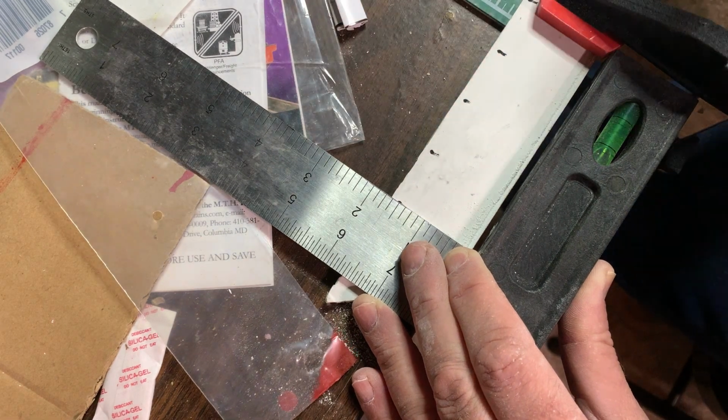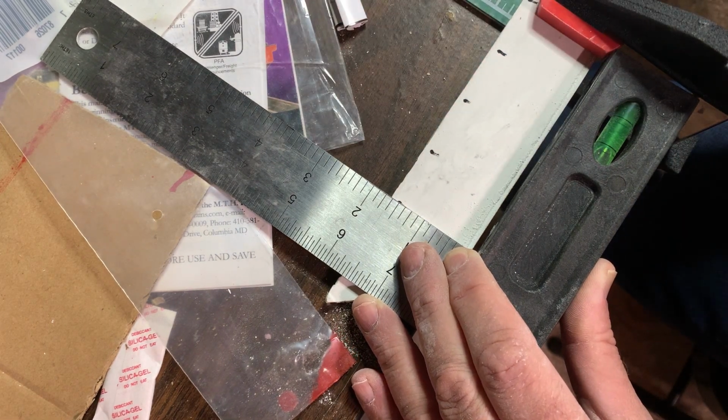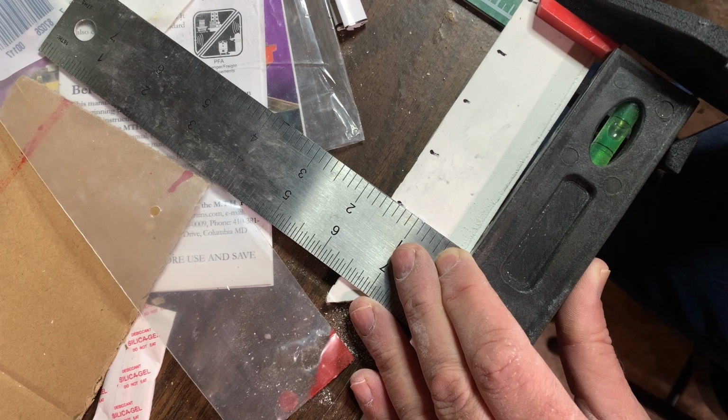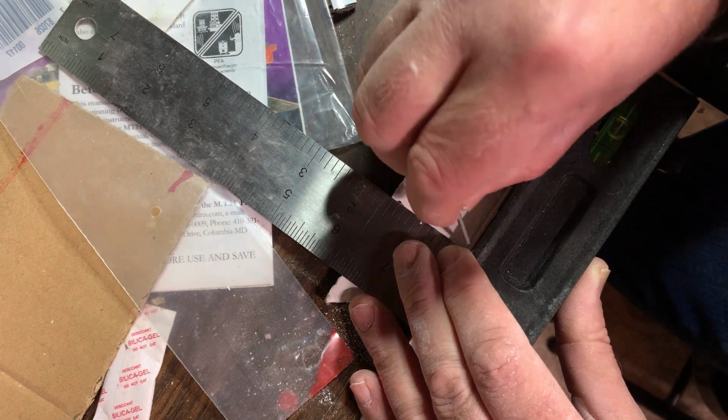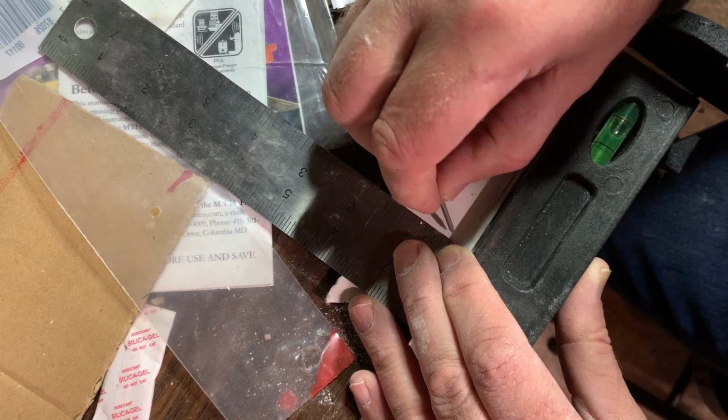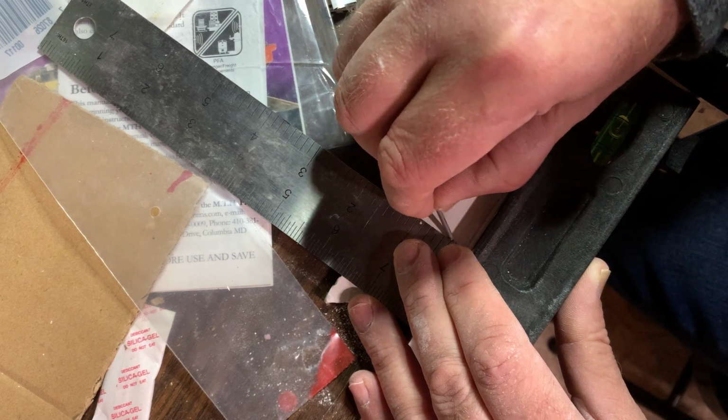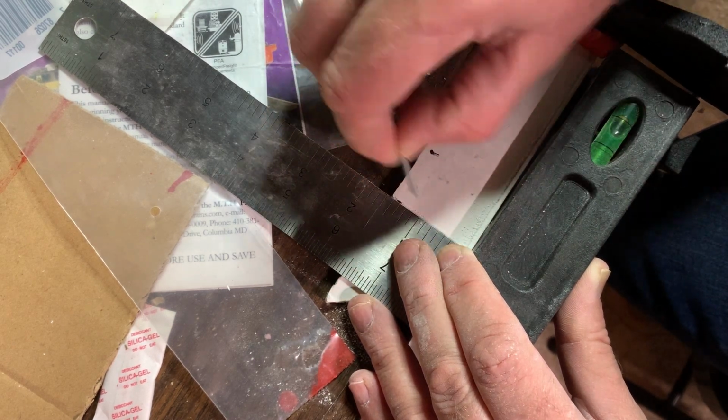And I have this clamped down because this is a small piece of masonite and I don't want it to move while I'm pushing the 90 degree, the right angle, against the masonite.